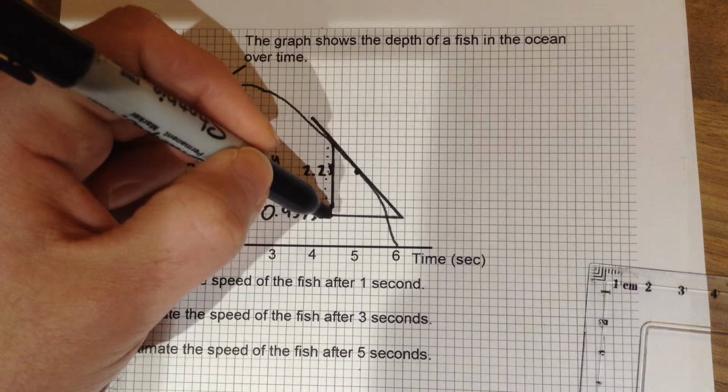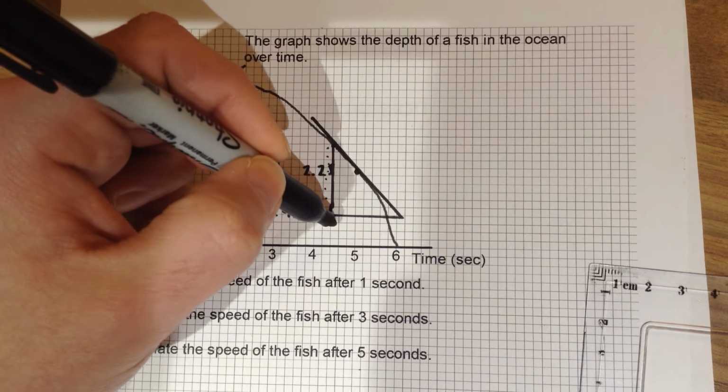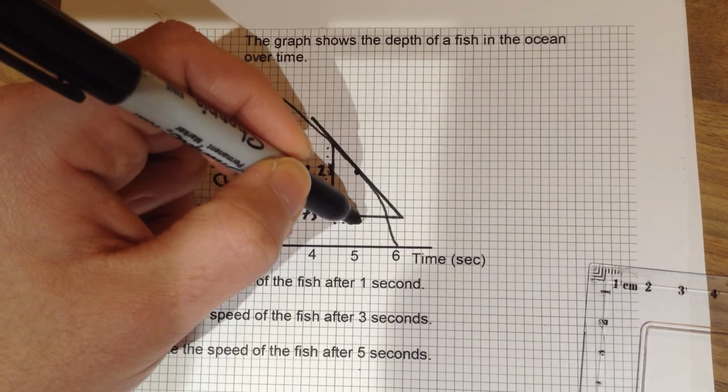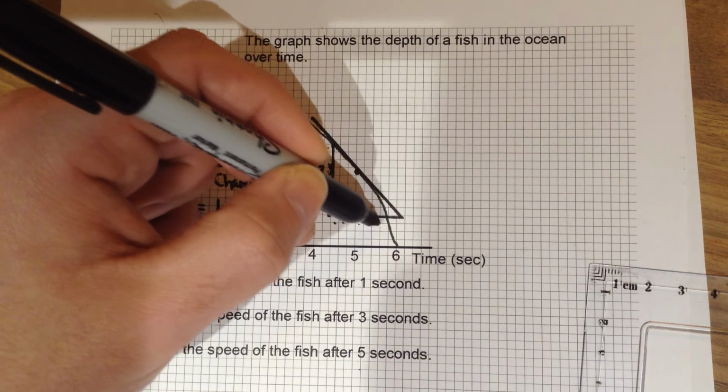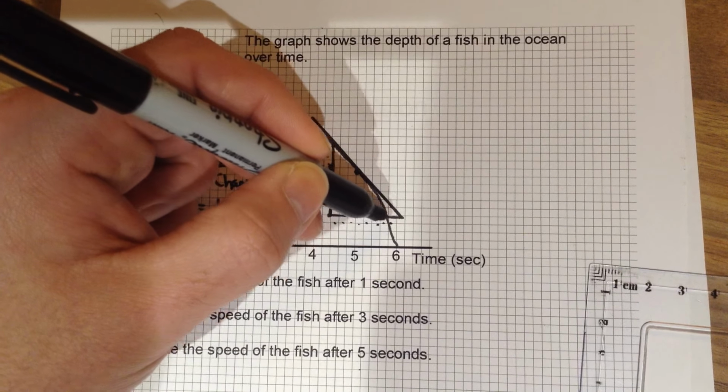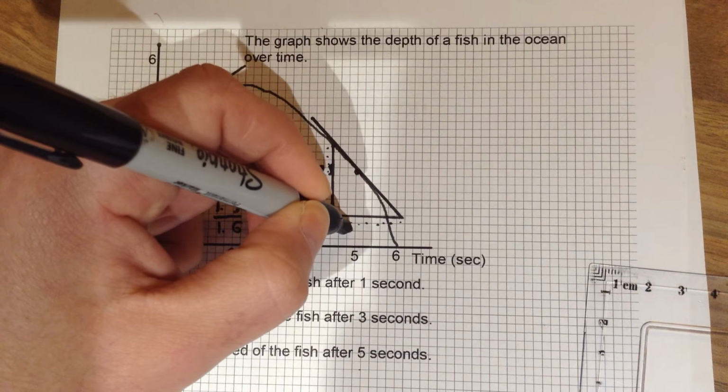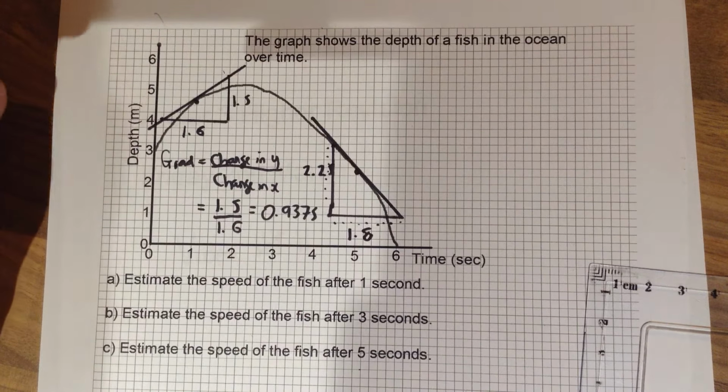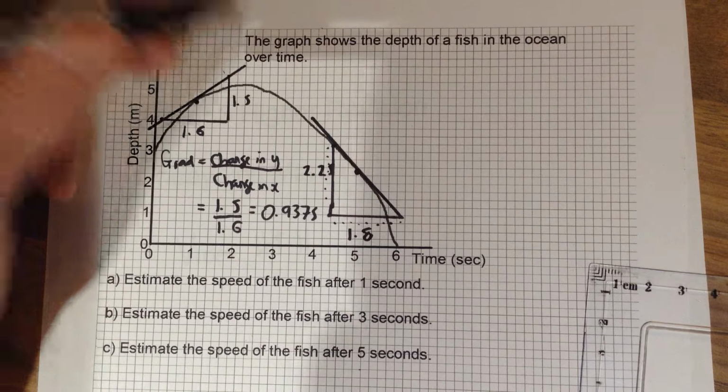2.25. And on the bottom we're going up in 0.2s, so 0.2, 0.4, 0.6, 0.8, 1, 1.2, 1.4, 1.6, and probably 1.8 there. So to find the gradient at this point, I do the change in y, which was 2.25, divided by the change in x, which in this case is 1.8, and that gives me a gradient of 1.25.